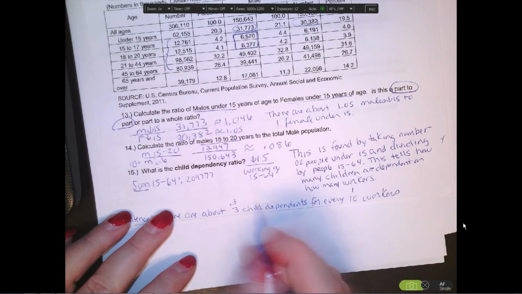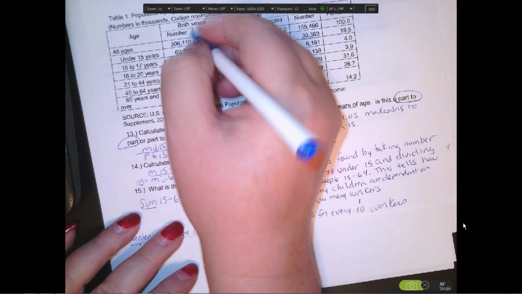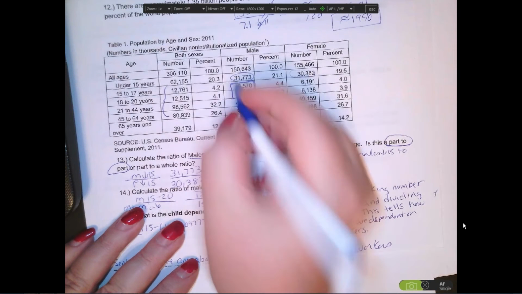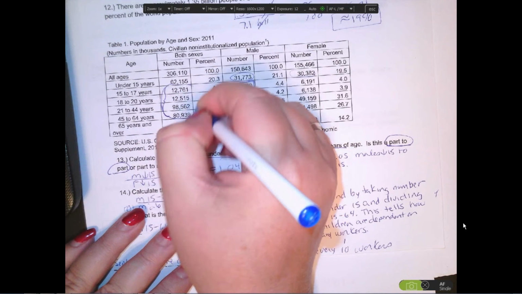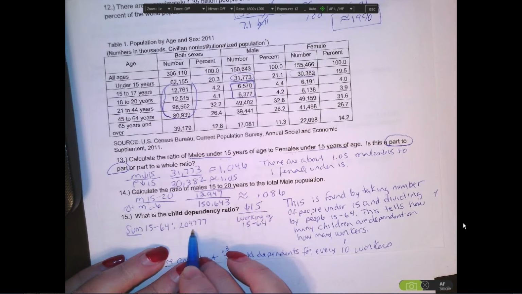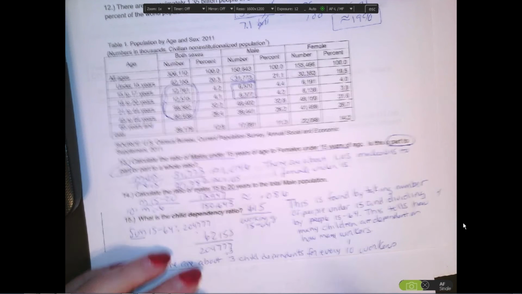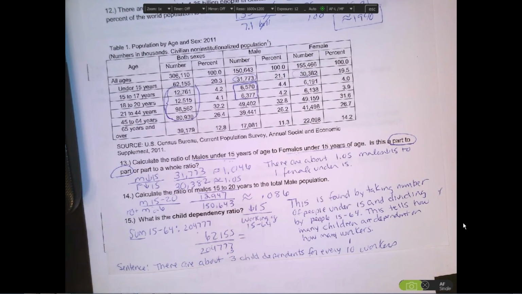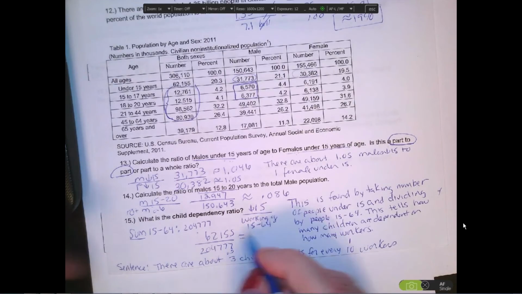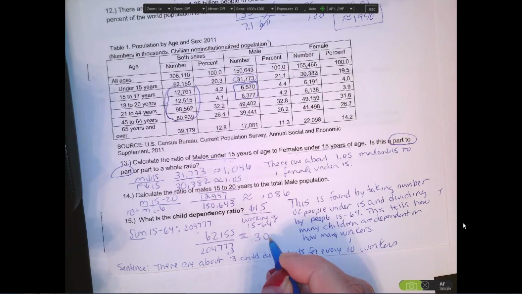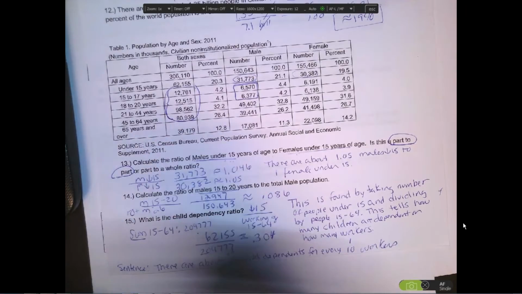Okay? So when we do that, I've already summed them. We had to go to the total, not male or female, but both sexes here. I added these already to get the 15 to 64, which is 204,777. The under 15 is 62,155. So all we have to do is divide it out. And we get about 0.304.